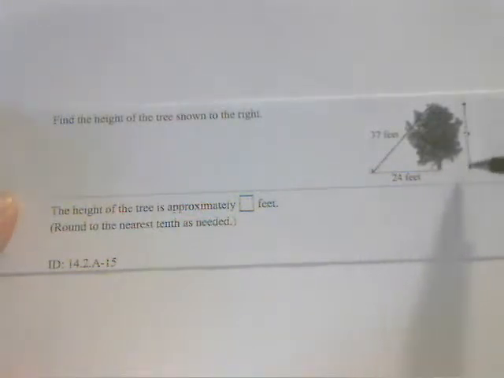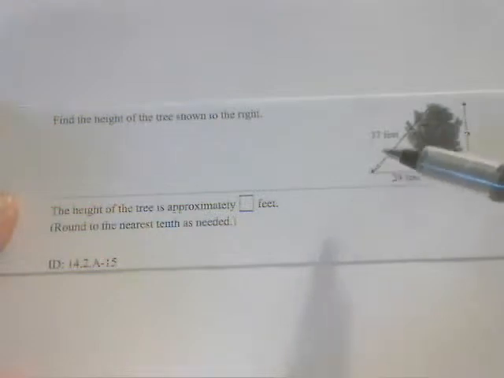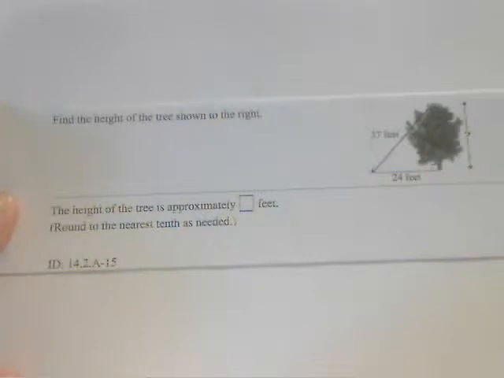All right, problem number 4. Find the height of the tree shown to the right. So here's the height that we're trying to find here. We know this is 37. That's your hypotenuse, one of your legs, from a point on the ground to the base of the tree. That's 24 feet. So again, we're going to use the Pythagorean Theorem to solve this particular problem.